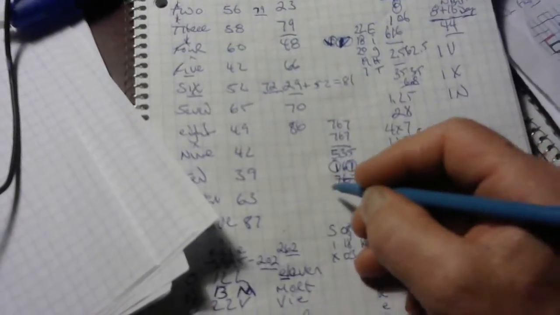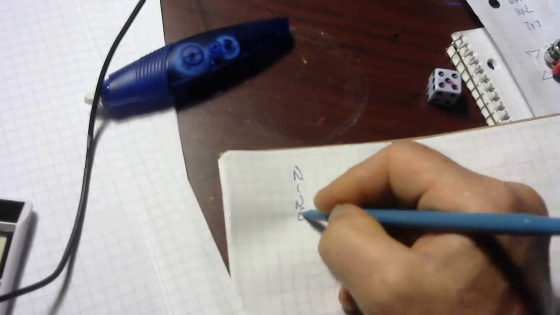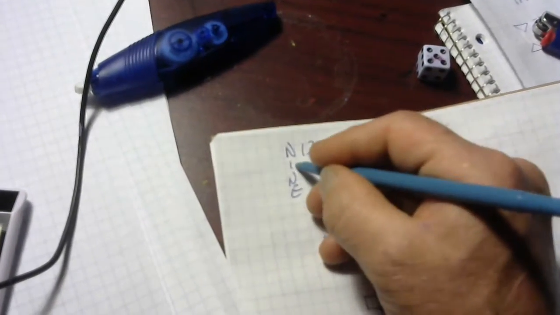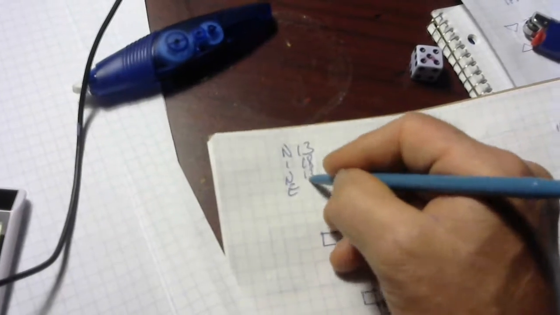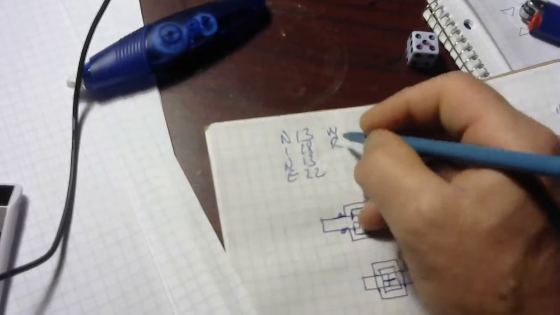Okay, the 9 area, N-I-N-E. Wow, I have no space left. Let's do it on the other page. N-I-N-E. You see, I do it as I go, right? This is the 14th letter normally. That means it has to be 13. This is 18. This is 13. This is 22. And it becomes M-R-M-V.